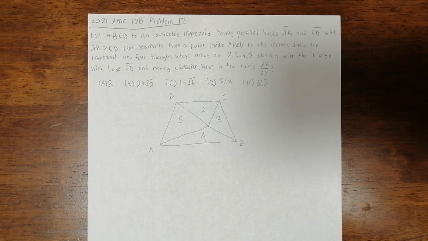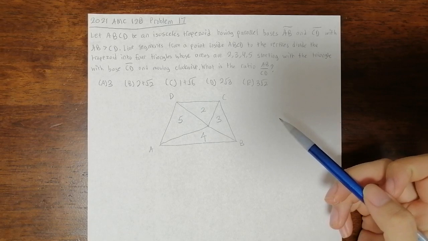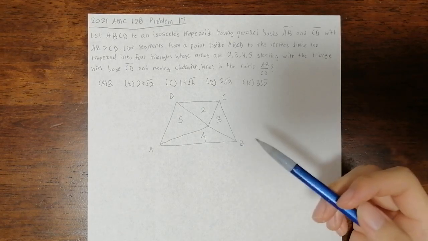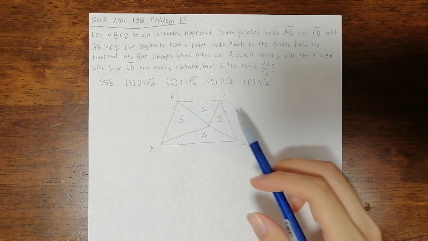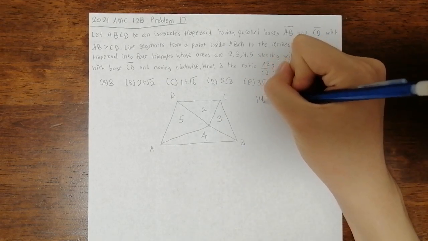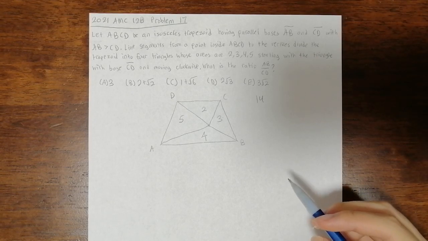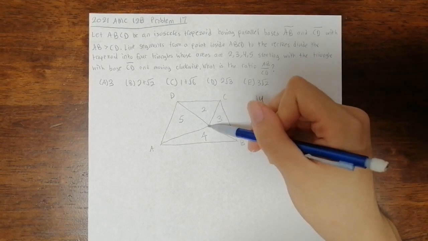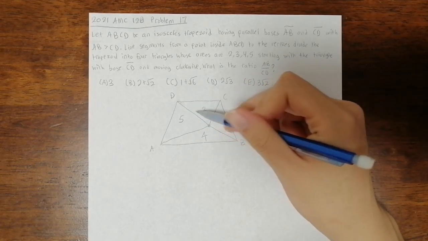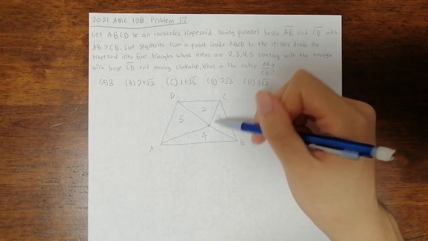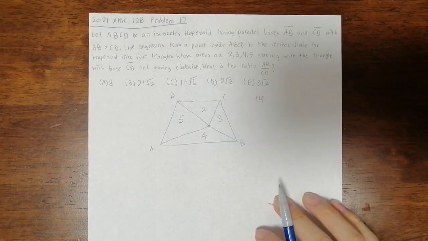So just looking at this diagram, we don't really have a lot of information. We know that the area of the trapezoid is going to be 2 plus 3 plus 4 plus 5, which is 14. But other than that, there isn't really much we can do, because notice that this is not really a straight line, but two line segments. So we don't really have any similar triangles, basically nothing like that.